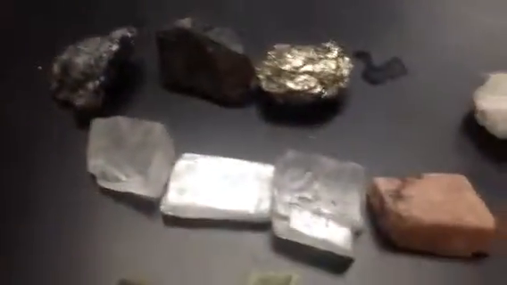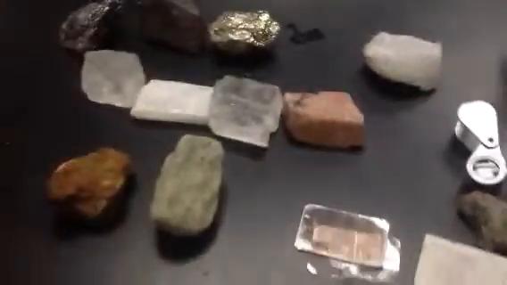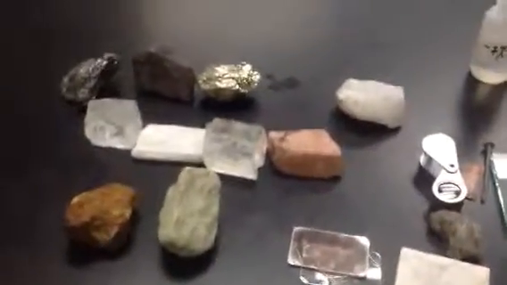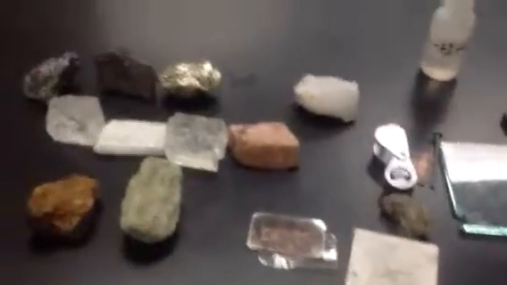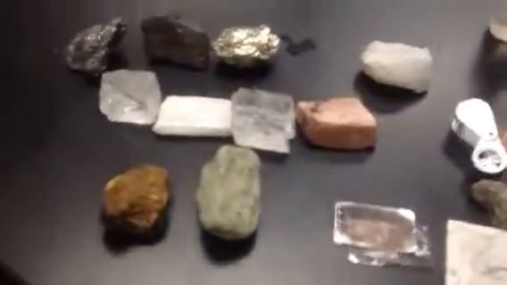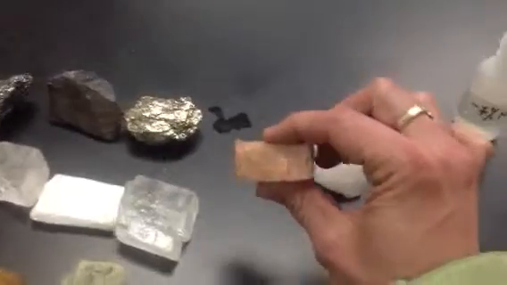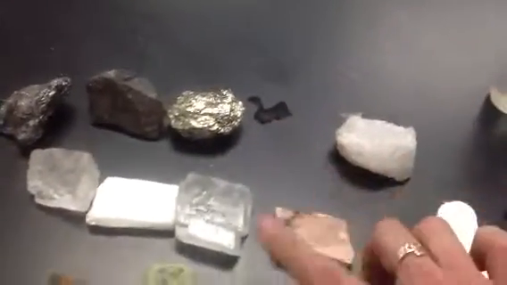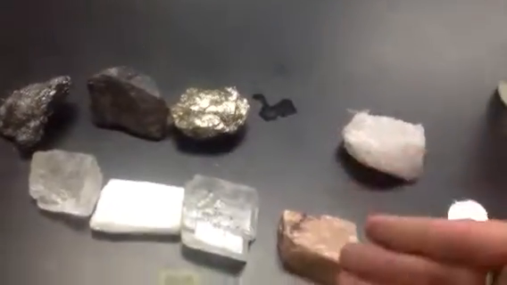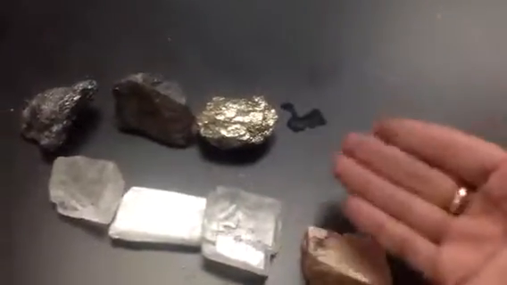Please don't taste any of your minerals, although salt is halite, and that will give you an idea of what that particular mineral is. The other identifying factor would be cleavage, and that is basically where the mineral cleaves, and that's how it is broken up.